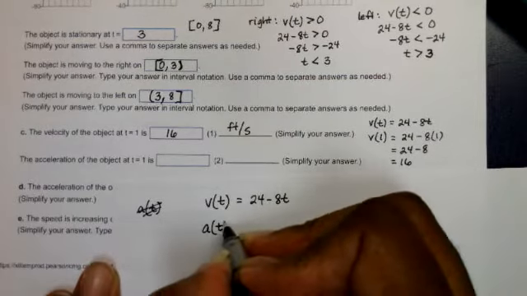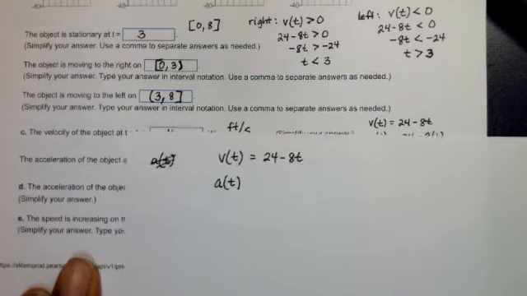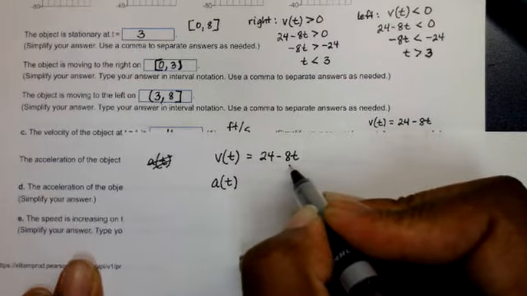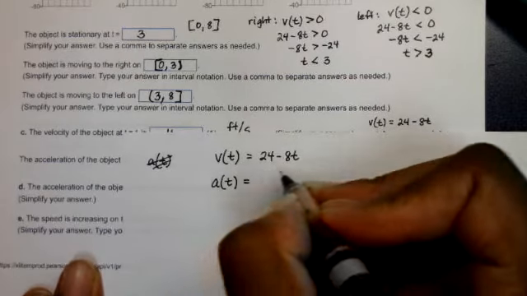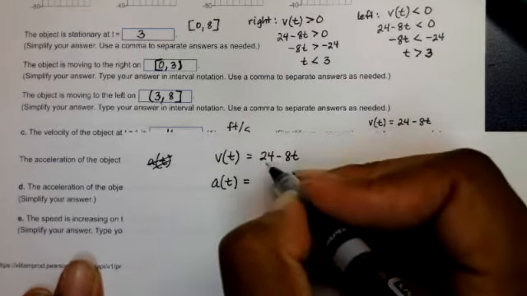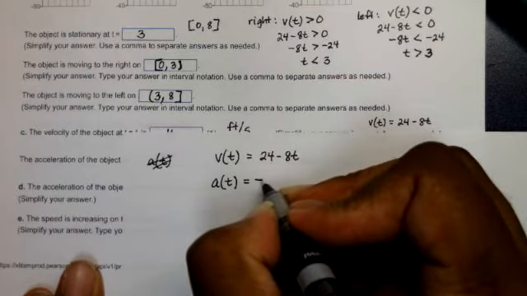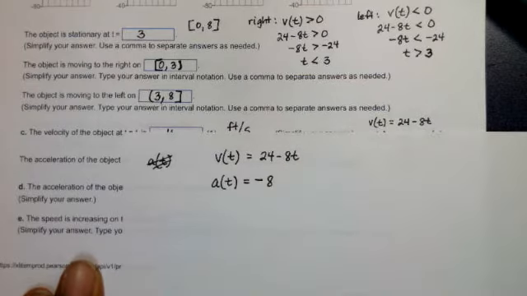Because a of t is taking the derivative of your velocity function or the second derivative of your position function. So if my velocity is 24 minus 8t, then for the acceleration we just take the derivative of this. The derivative of 24 is 0. The derivative of negative 8t will just be negative 8.